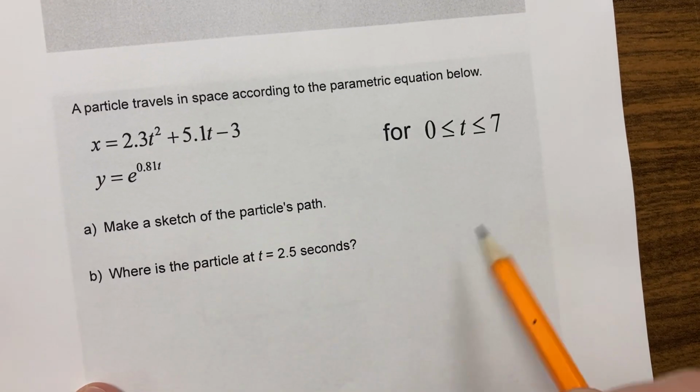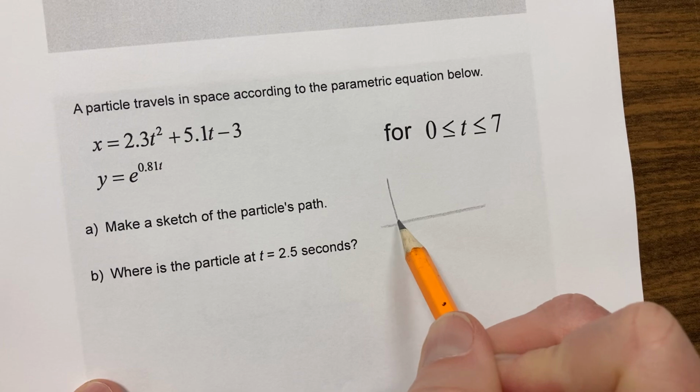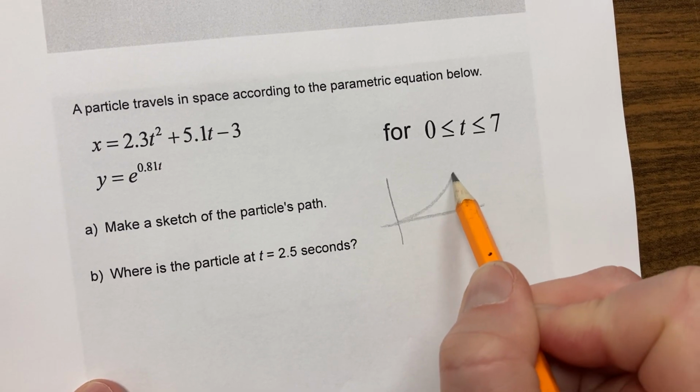All right, so make a sketch of the particle's path. That's what we were just working on, right? It kind of goes like this and goes up.